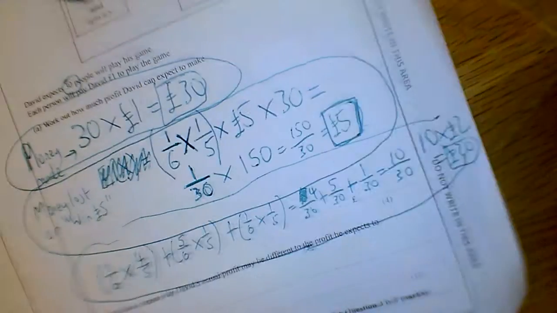So, collided with the camera a few times there.